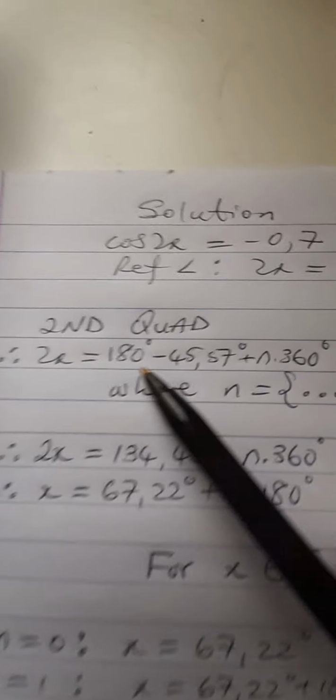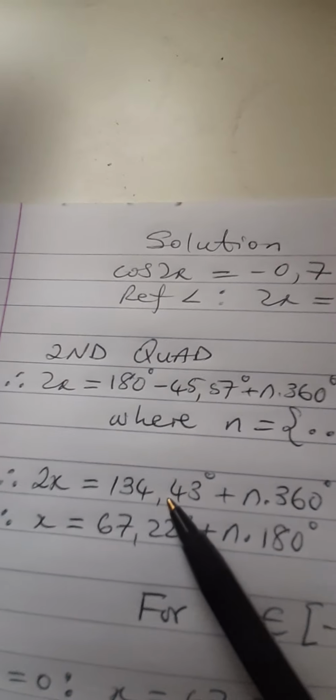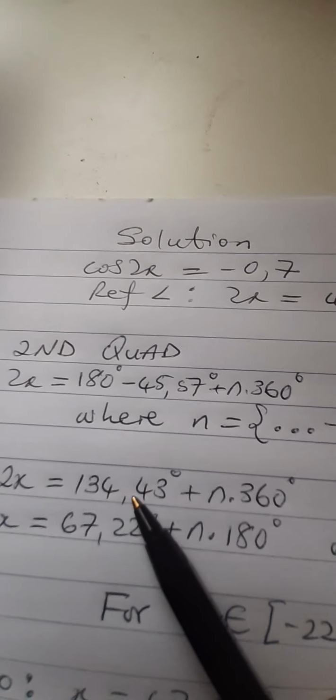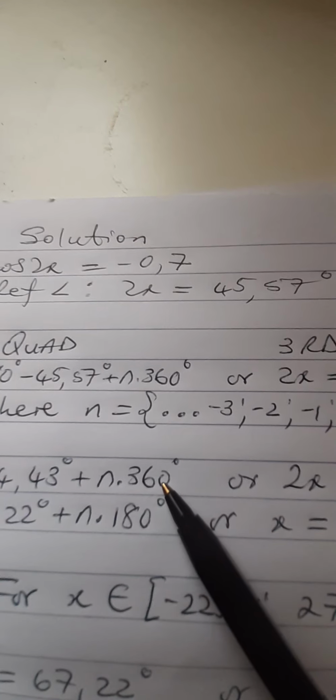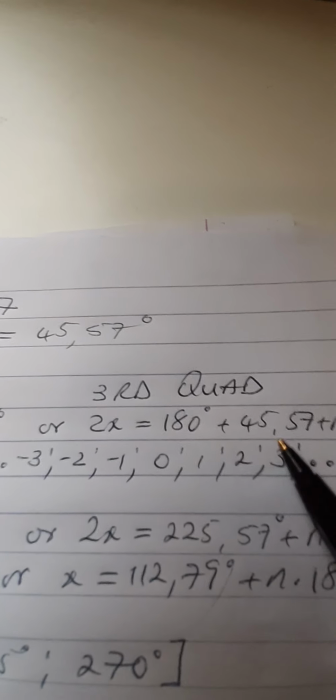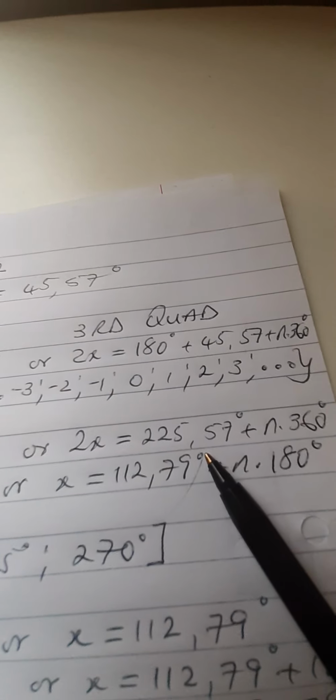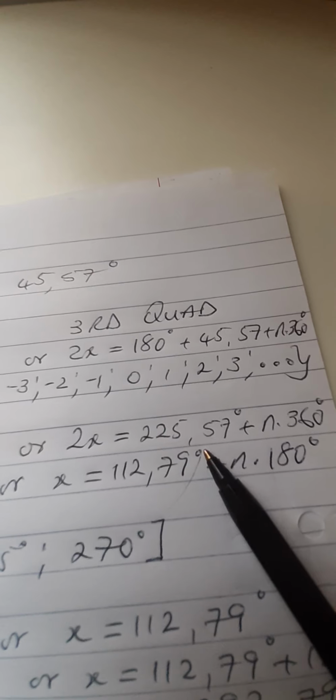Then you simplify. 180 degrees minus 45,57 degrees gives you 134,43 degrees plus n times 360 degrees. 180 plus 45,57 degrees gives you 225,57 degrees plus n times 360 degrees.